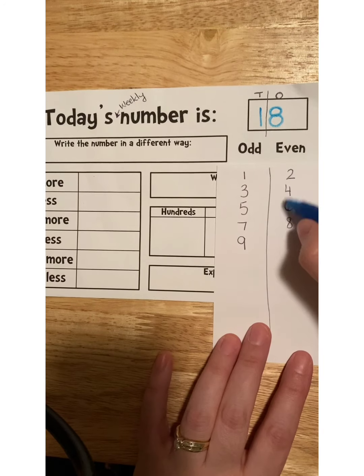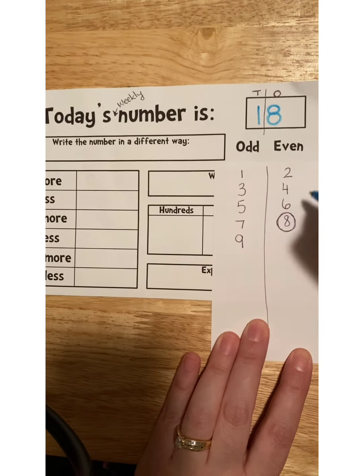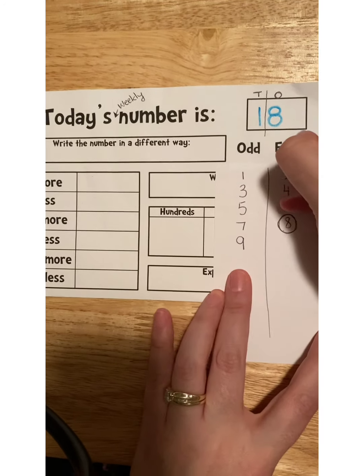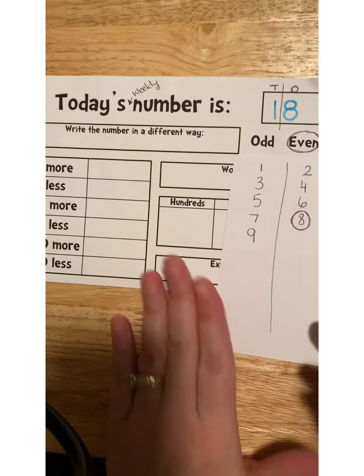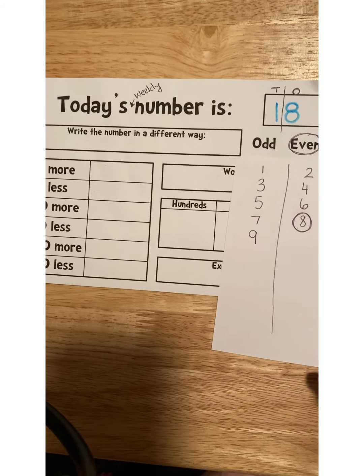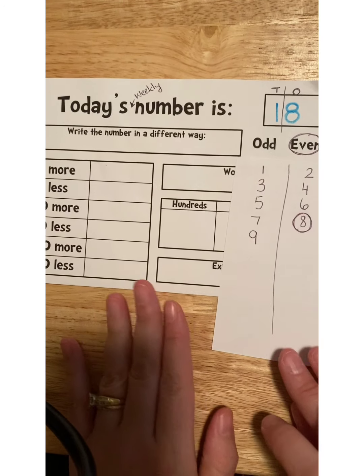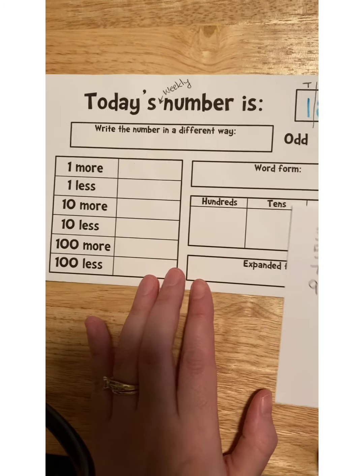Very good. Number 8 was right here. It means it's an even number. So here we go, even. And I have copies of these worksheets. If you need one, just send me a message if you need a copy, okay?